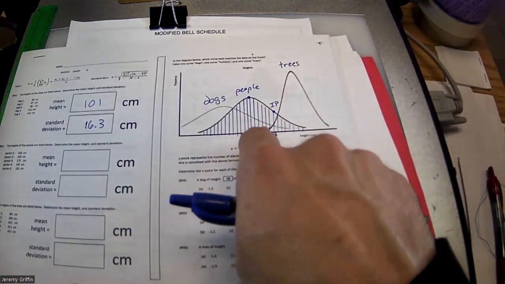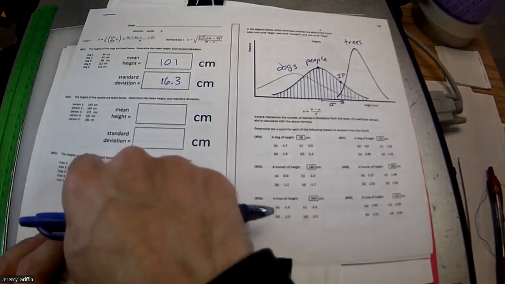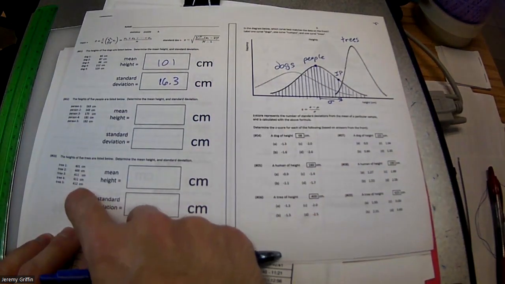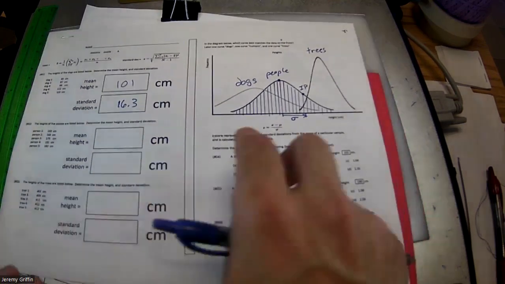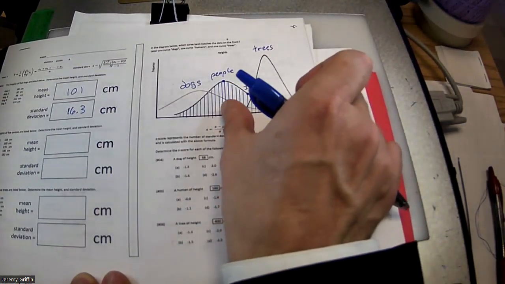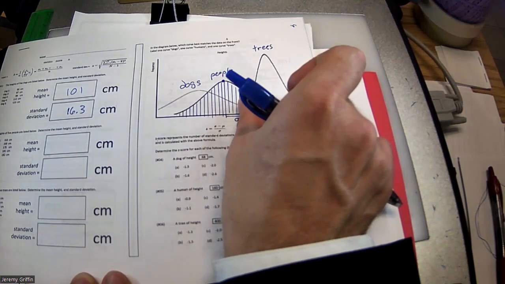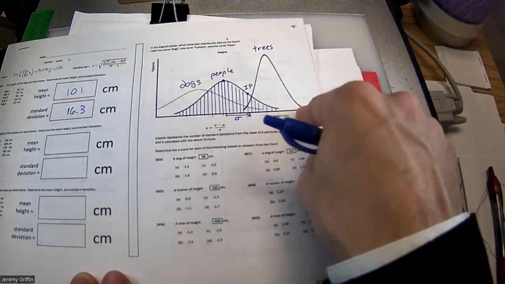Then the trees. If you look at the trees, I gave the tree heights almost all the same height. Maybe some crazy selection bias, like down at the local hardware store, we're going to choose all Christmas trees and move on. They'll all be about the same height. That's why there's almost no variability. See how they're all bunched together, the same height tree? That's why it's a little skinny curve.